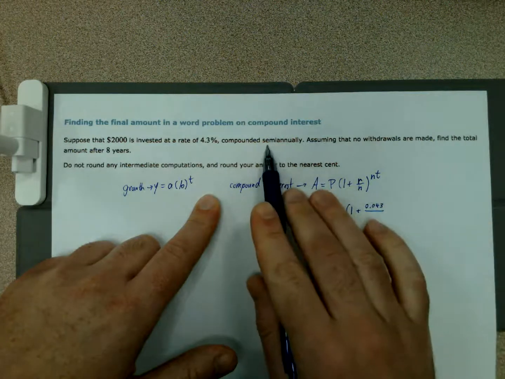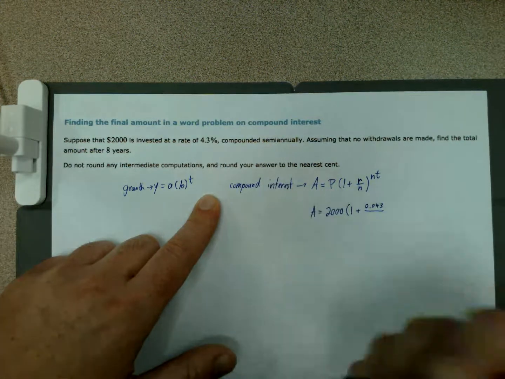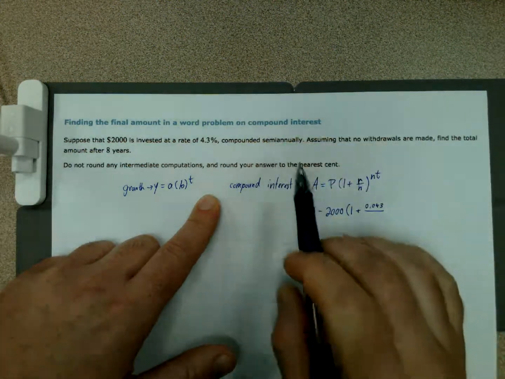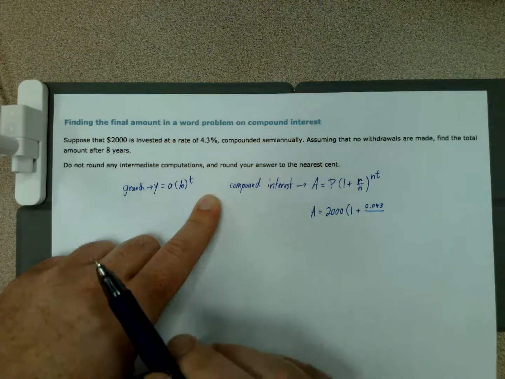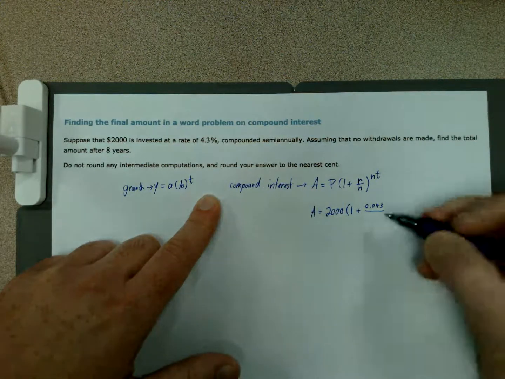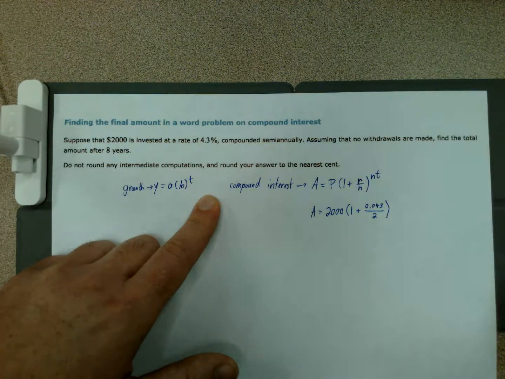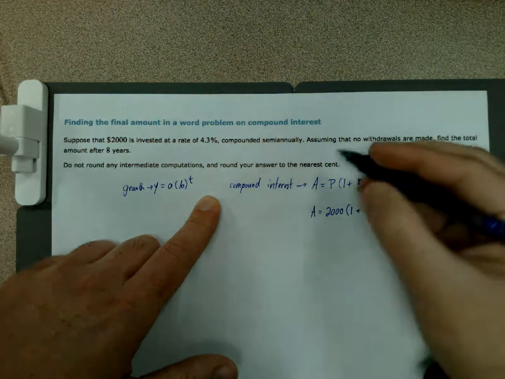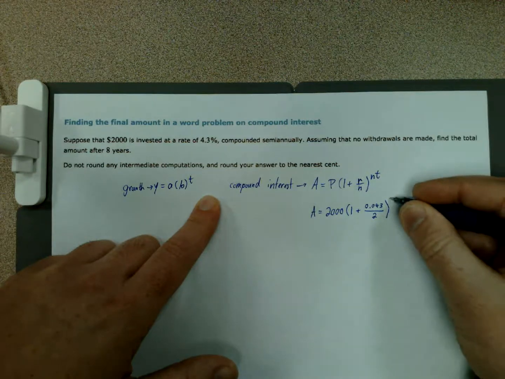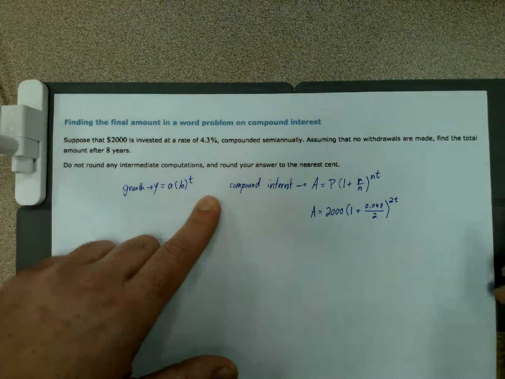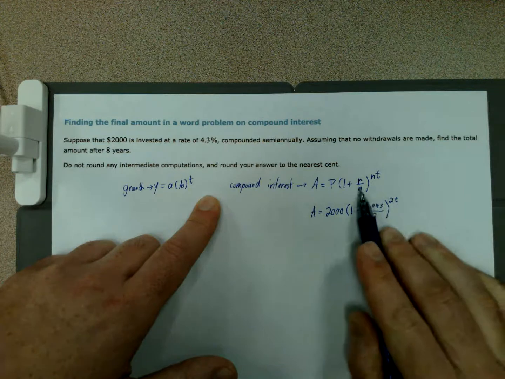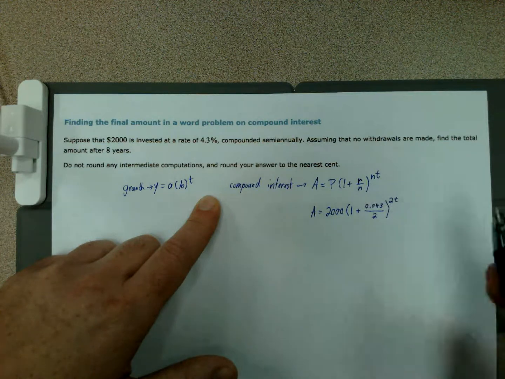Semi means we're using half, so it's every 6 months, or half a year. It's the number of interest periods per year. So we're going to divide this by 2, because semi-annual means it's going to happen twice a year. And then this will be raised to the 2t power. Since that n is 2, we just put that up there, and then it's still just t.